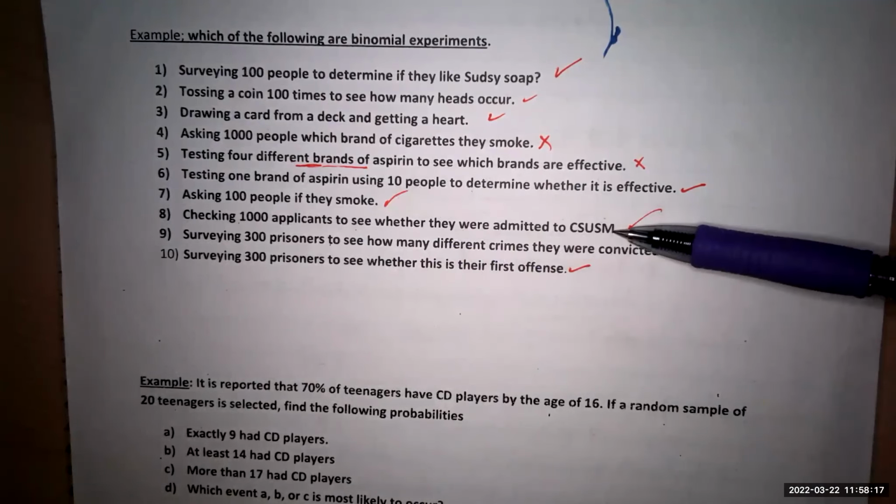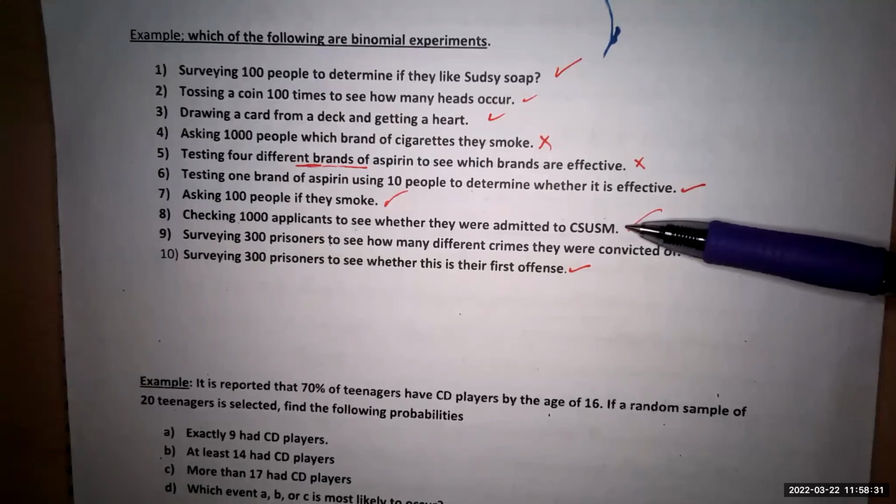Okay, again, the next one, checking 1,000 applicants to see whether they were admitted to CSUSM. So your application is going to be accepted or rejected. So two outcomes again. So that would be a binomial case.